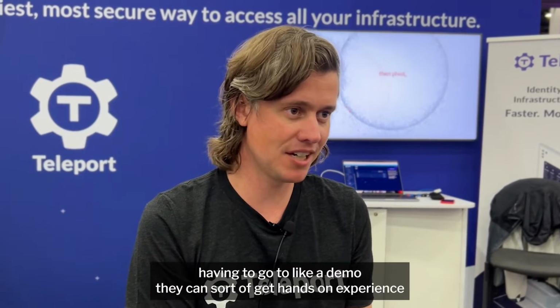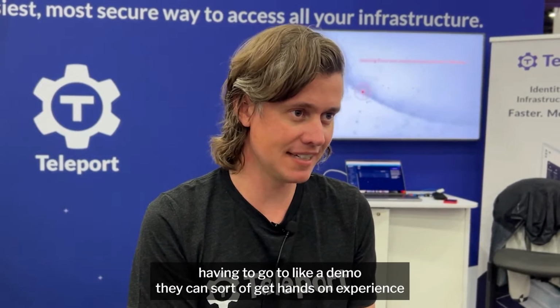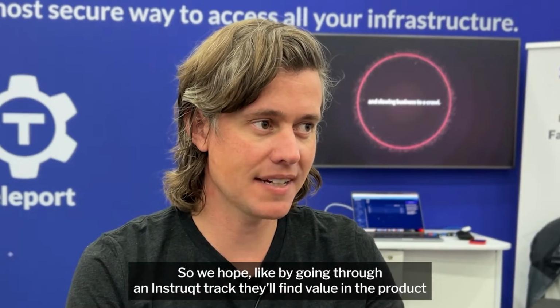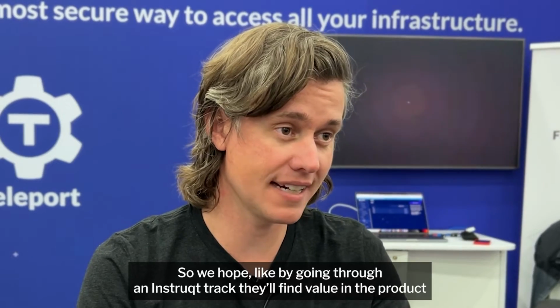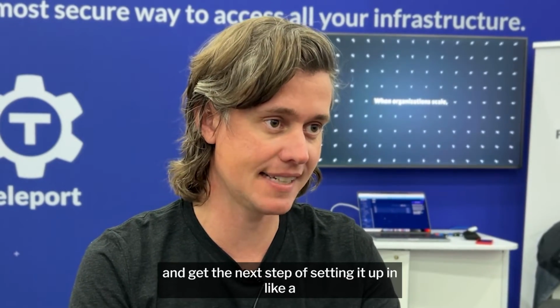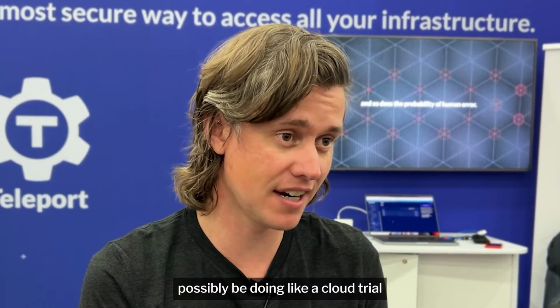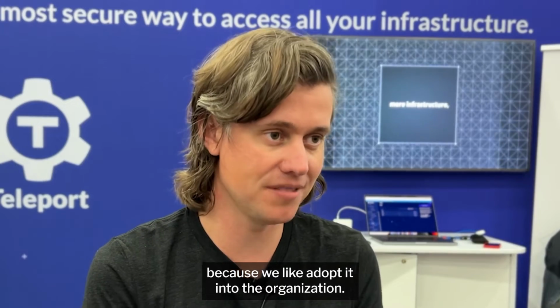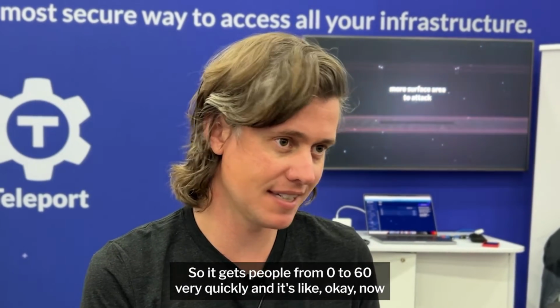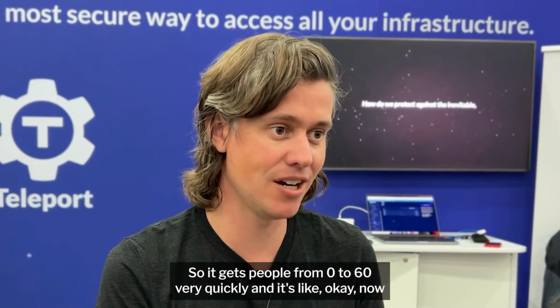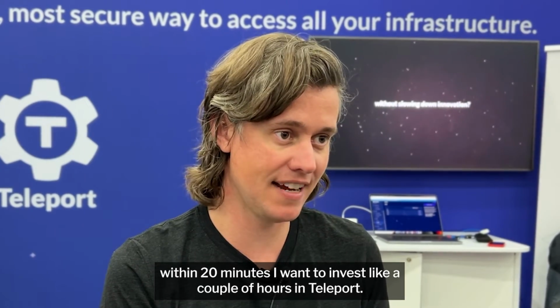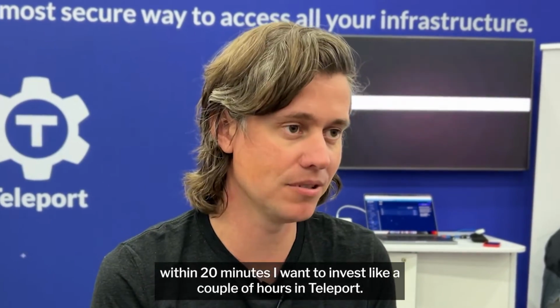So a great introduction, and it saves people having to go to a demo. They can sort of get hands-on experience and then reach out to us if it's a good fit. So we hope by going through an Instruqt track, they'll find value in the product and go the next step of setting it up in an AWS virtual machine, possibly doing a cloud trial, possibly adopting it into their organization. So it gets people from 0 to 60 very quickly, and then they're like, okay, now within 20 minutes, I want to invest a couple of hours in Teleport.